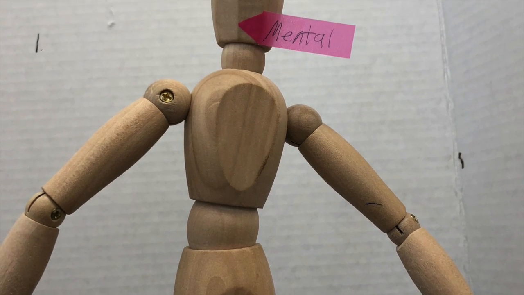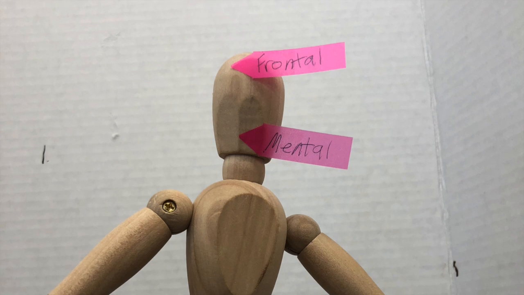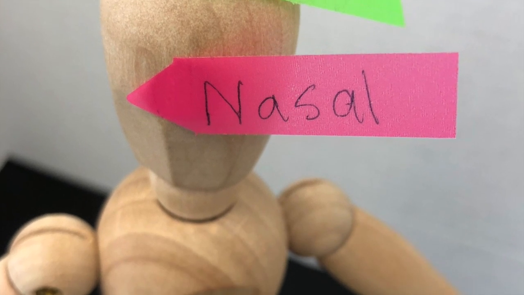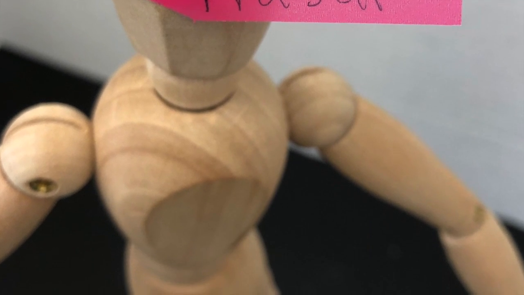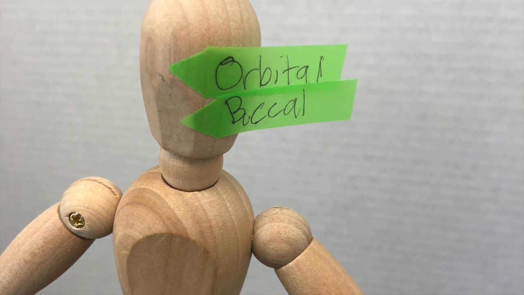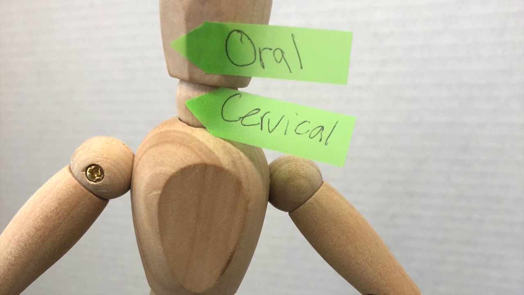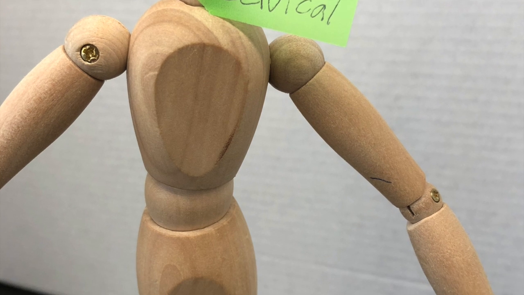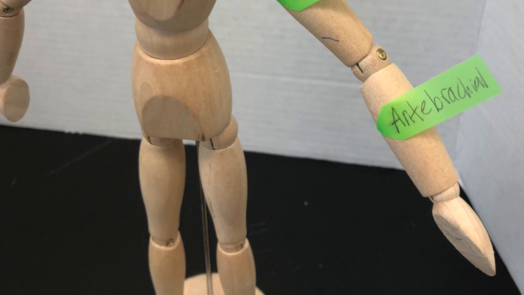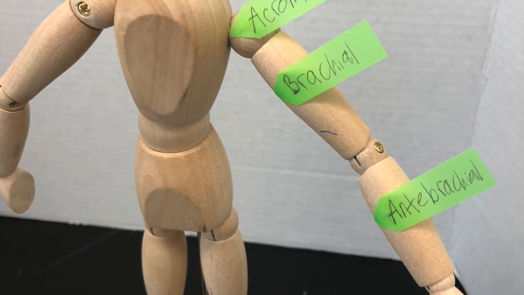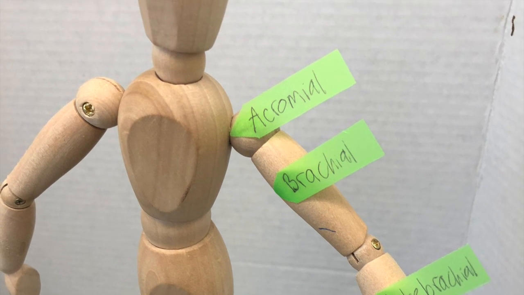And for the body regions, we have the mental for chin and frontal for forehead, and cephalic for head and nasal for nose. After that, we have buccal for cheek and orbital for eyes. Then we have oral for the mouth cavity and cervical for the neck. From there, we have the acromial for shoulder, brachial for arm, and antebrachial for the forearm.